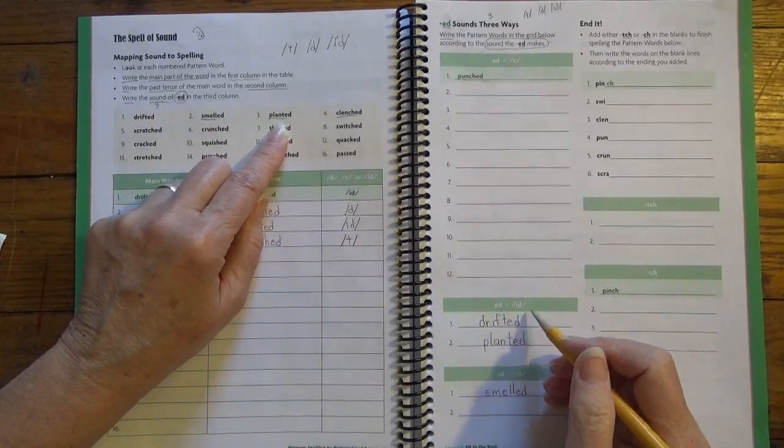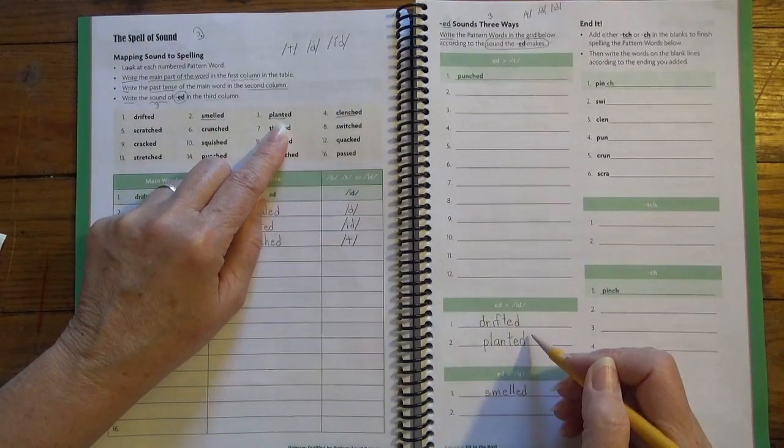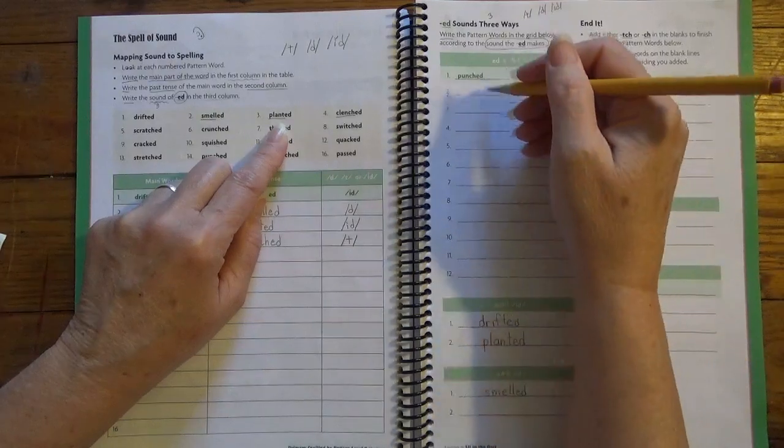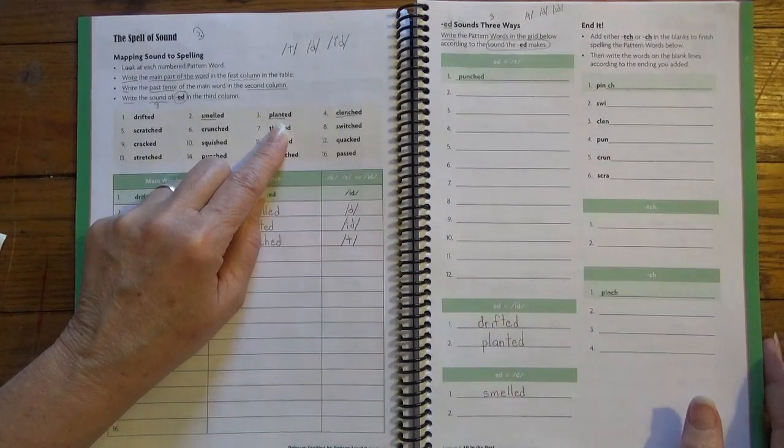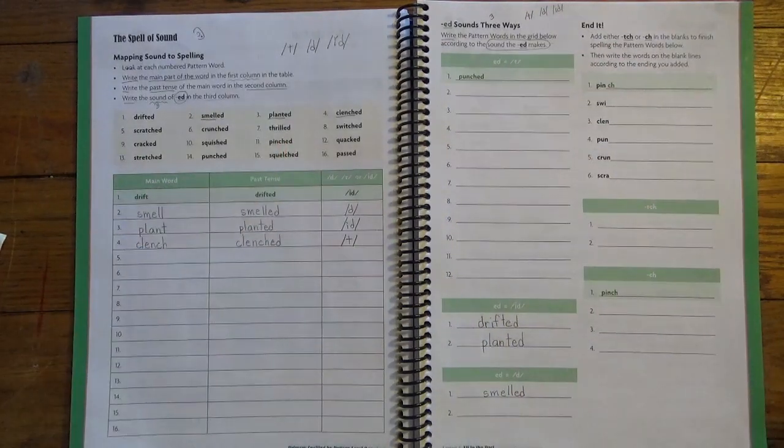P-L-A-N-T-E-D. Oh, I've got all my id sounds filled. Now if I could just find that one, I could assume all the rest were T's. All right, let's go to our fourth word.